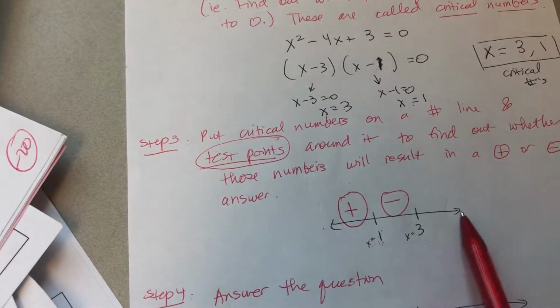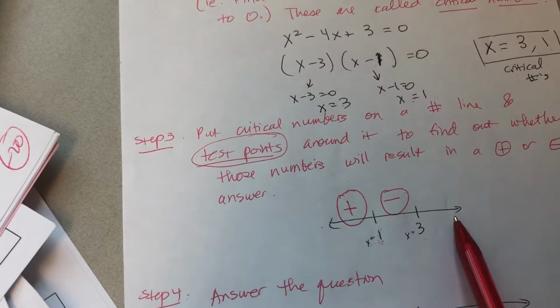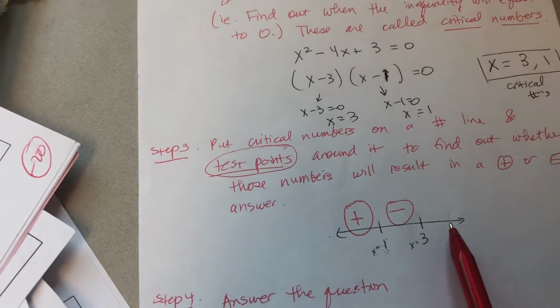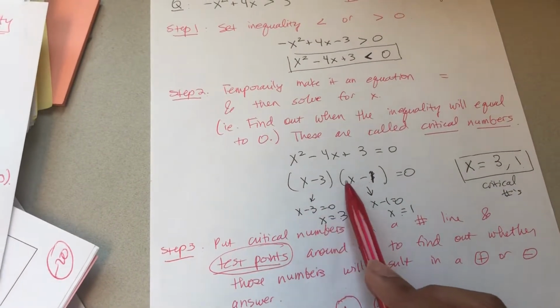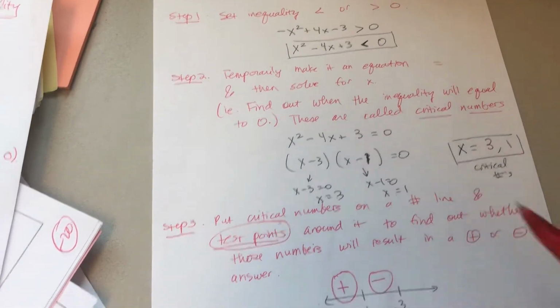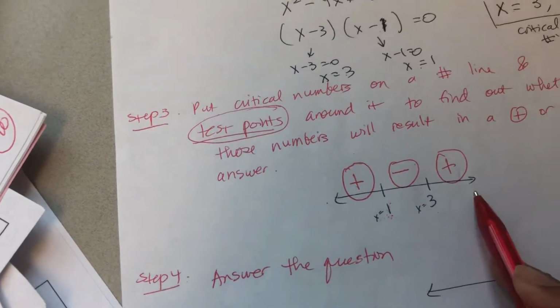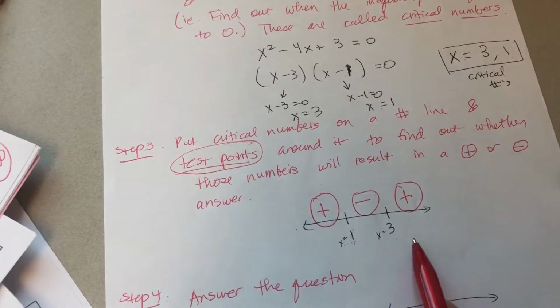Last but not least, what's a number bigger than 3 that I could test? So I could plug in 4, 5, 6, 100. It doesn't matter. I'm just going to use the number 4. If I plug 4 in here, I get 4 minus 3 is 1. 4 minus 1 is 3. So a positive times a positive will give me a positive. So again, if you plug in the number 10 or 1,000 or 100, anything bigger than 3, it'll always be positive.